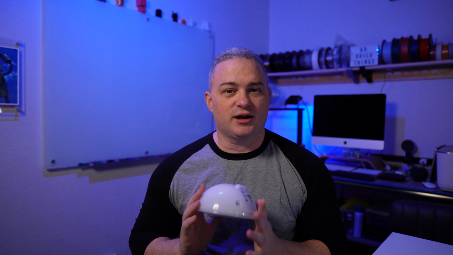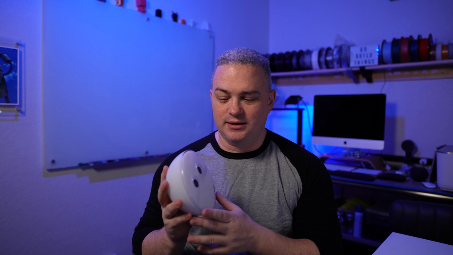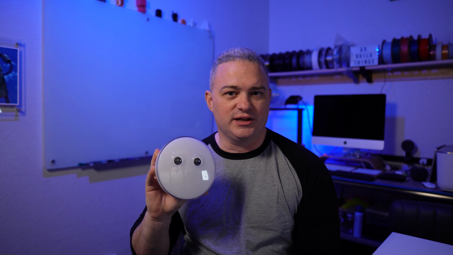This is a Hue Go LED light. It's a portable color change LED thing that has googly eyes on it because googly eyes. And what we're going to do is use speech recognition and sentiment analysis to turn him into an LED mood light.